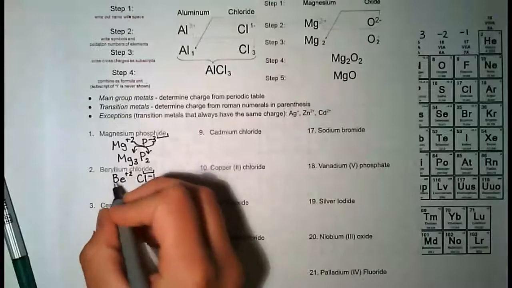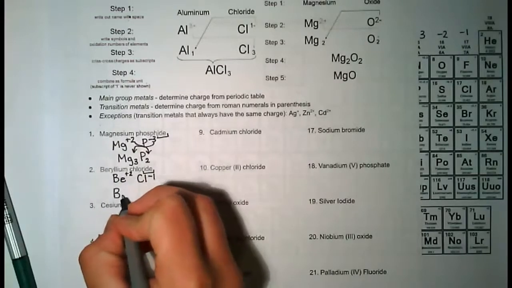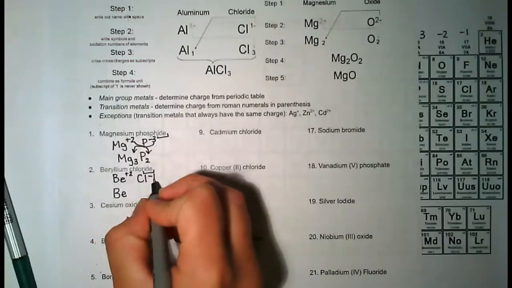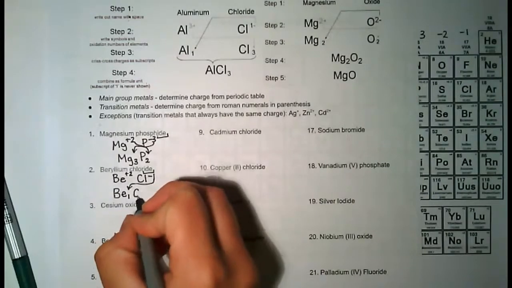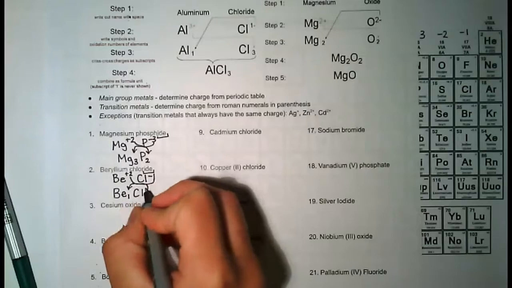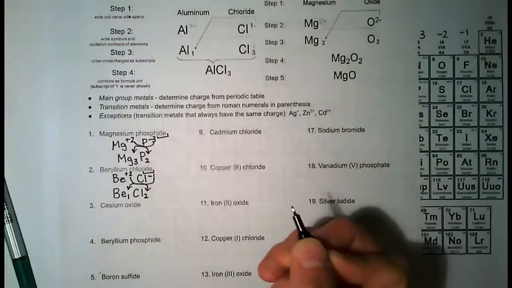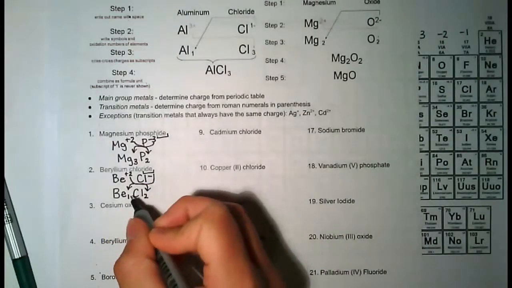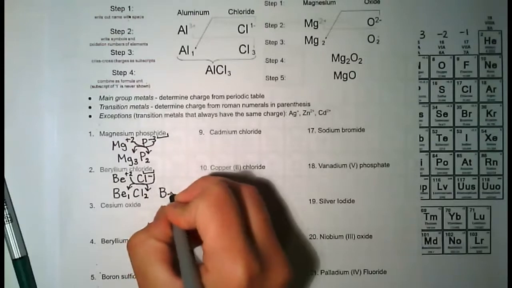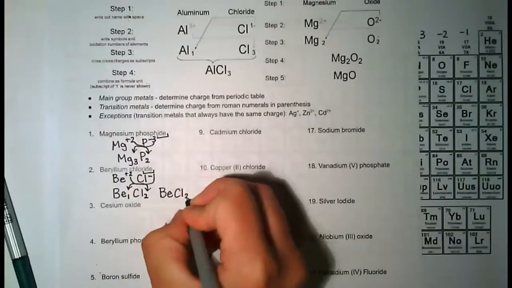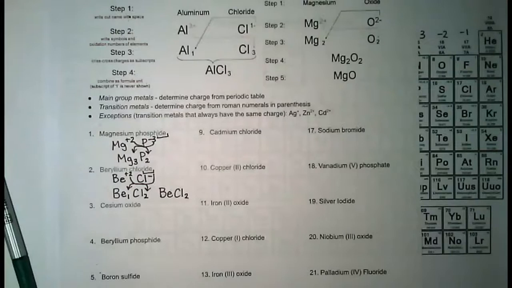When we cross down, I'm going to put Be, and remember we can cross down this 1 here and write it down. We have 1 beryllium, and then we cross down this 2 and it becomes the subscript on chlorine. But it is not correct to show a 1 in our chemical formula because it's implied. So I'm going to rewrite this as just BeCl2. That's my final answer.